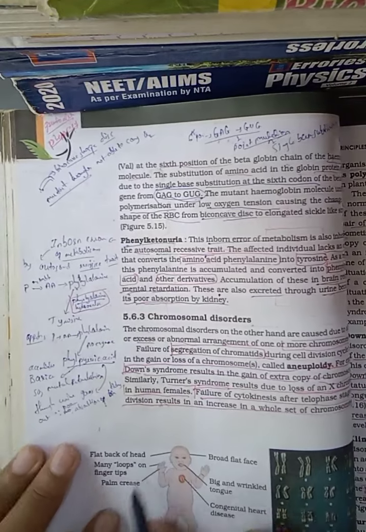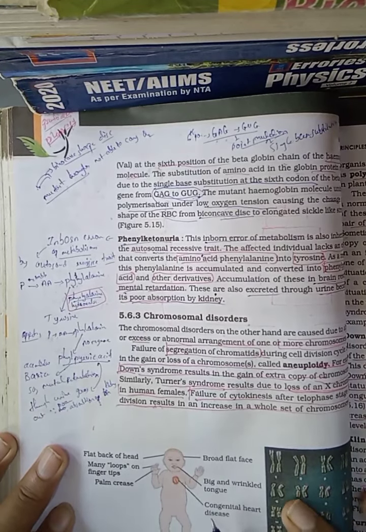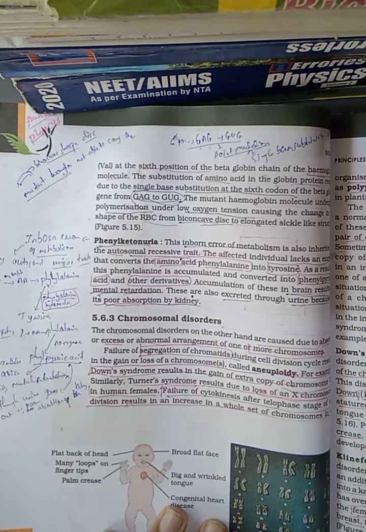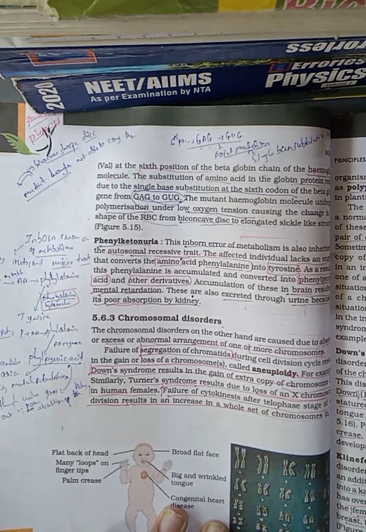Here we see the affected individual and the arrangement of chromosomes. Here we see chromosome 21, and there are 3 chromosomes present.